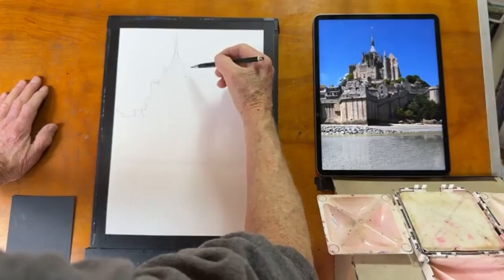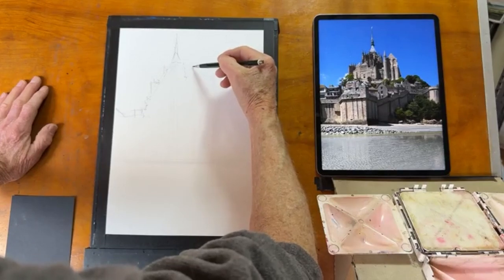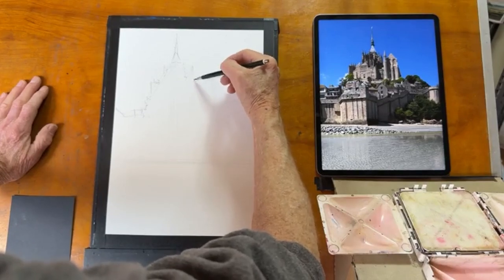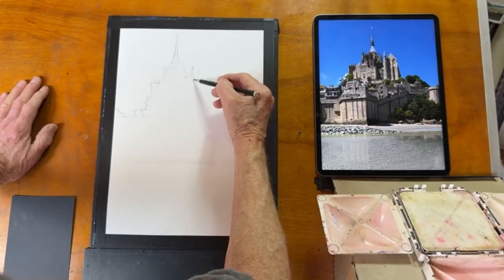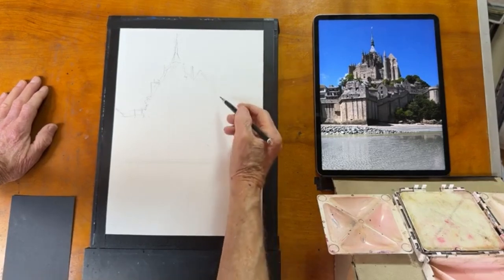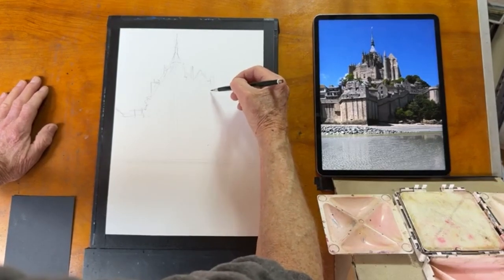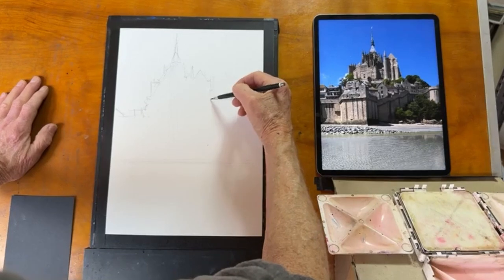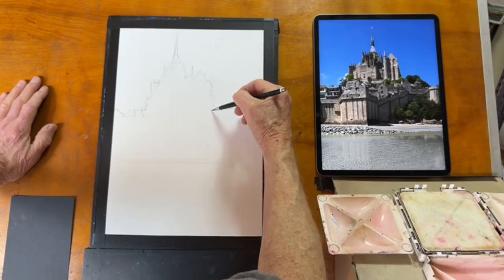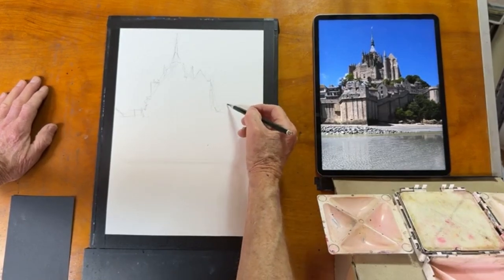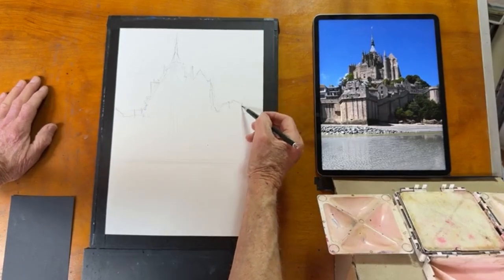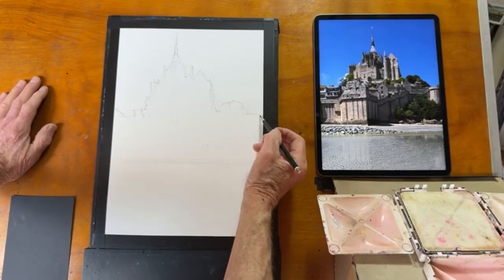Then we get into these non-man-made shapes, these trees.